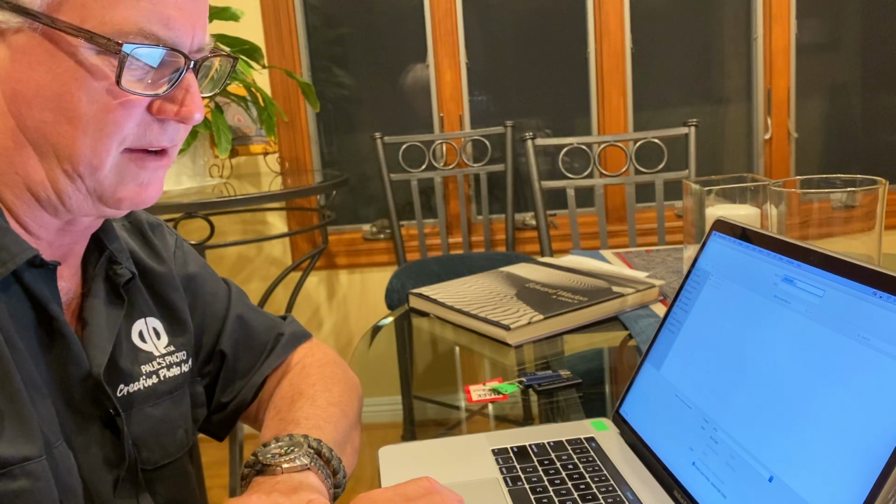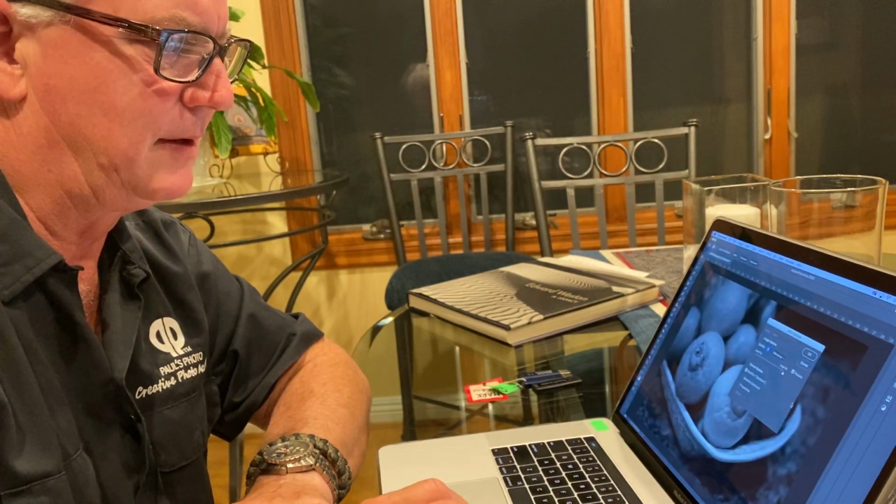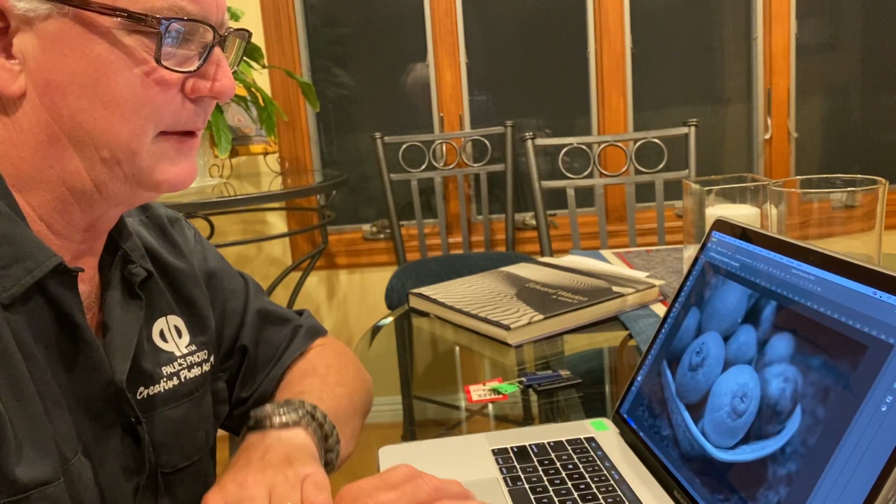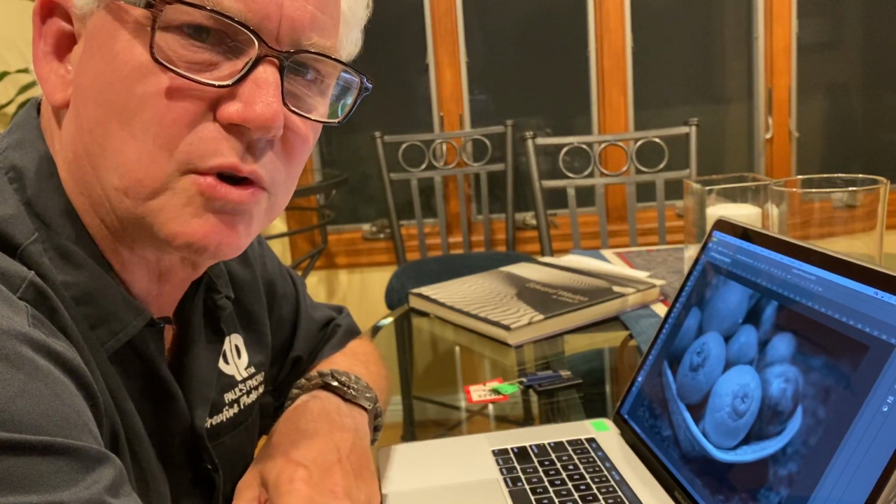So I hope you enjoyed this little tutorial. I'm going to save that image. Hit OK. And that's how I edit an image. Short and sweet. I hope you enjoyed it.